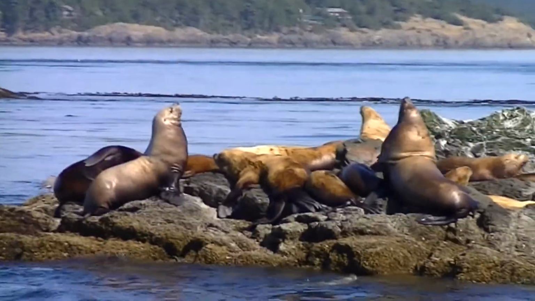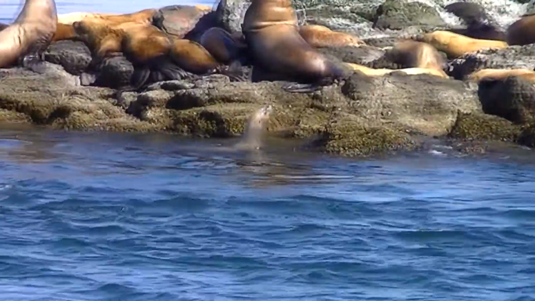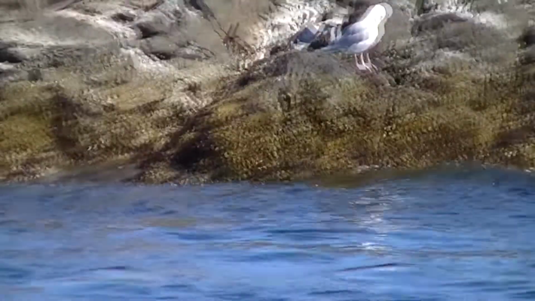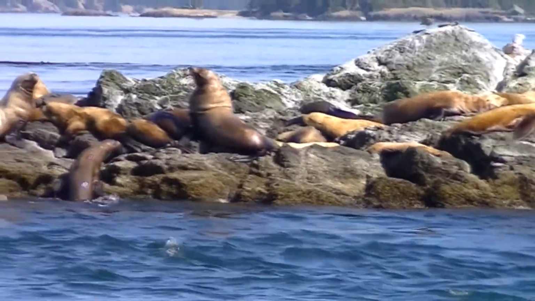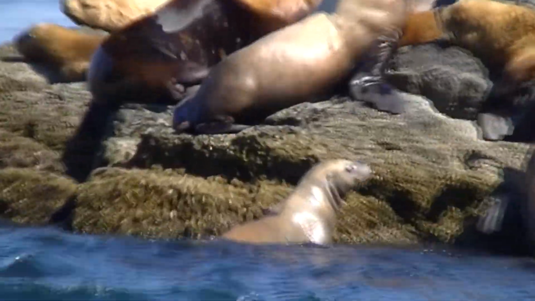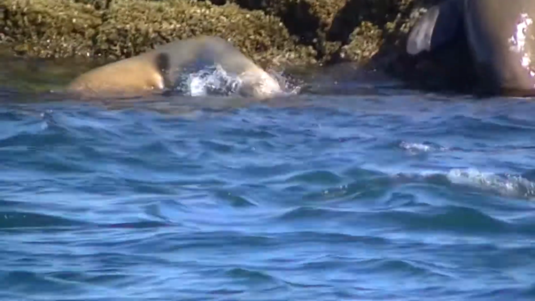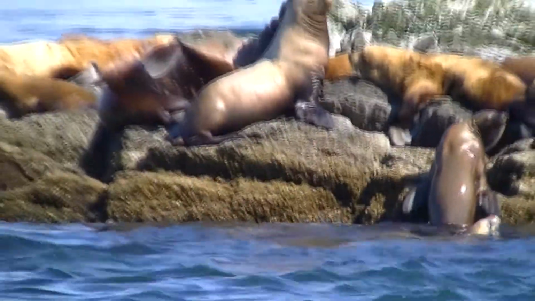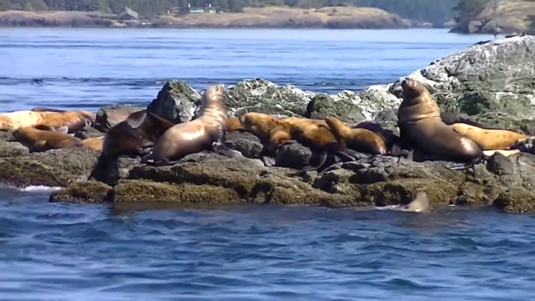I like to watch the guys out in the water. Yeah. Oh yeah. There he goes. Right there he goes. There's another one. Then it's all kind of like king of the mountain as well, so you've got to find a spot. Belly flop.